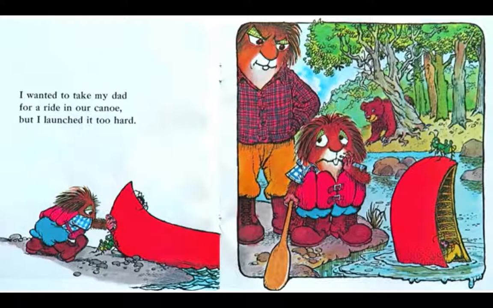He launched it too hard. What do you think happened? Do we know? The words don't give us very much information. Talk to your partner and pause. What do you think happened? All right, let's see what happened. He didn't just launch it too hard, he sunk that whole canoe. And look, how do you think Dad's feeling? I can tell by his face he's looking kind of angry.